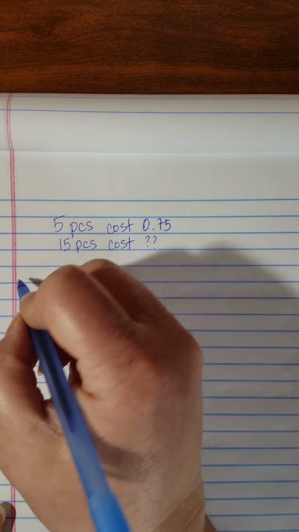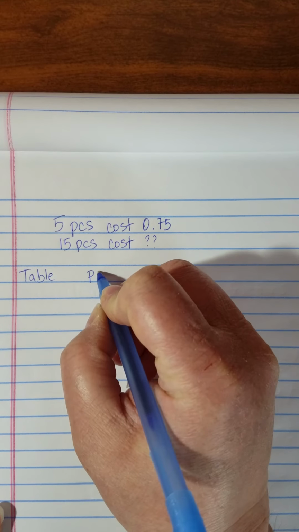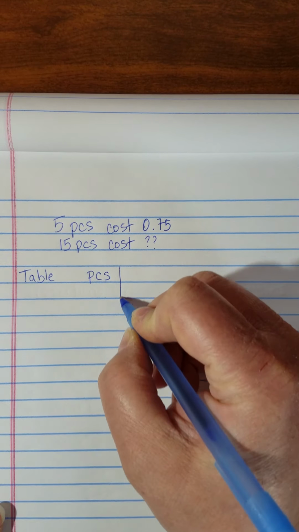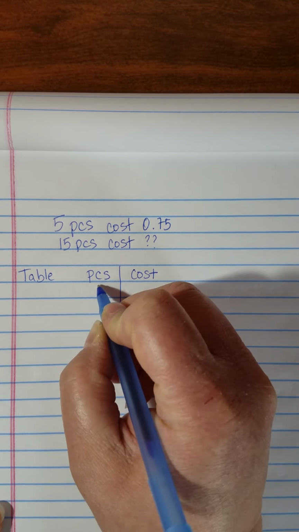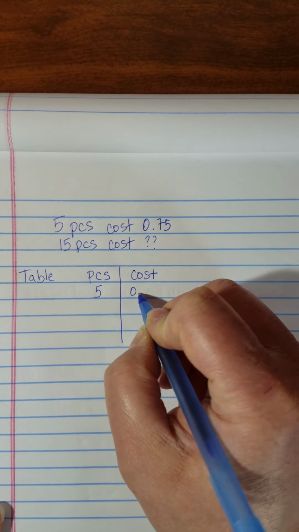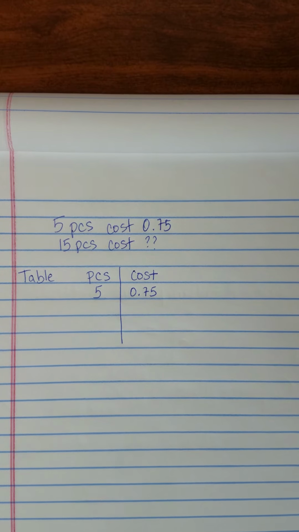If I want to make a table, my table is going to include the number of pieces that I have and the cost. So I know that 5 pieces cost 75 cents. And I can build this table in a couple of different ways. I want you to remember that with proportions, we're thinking about the multiplication.